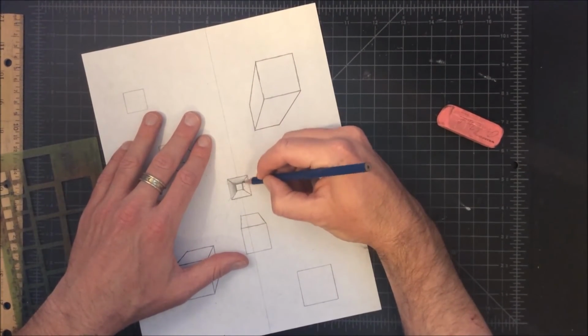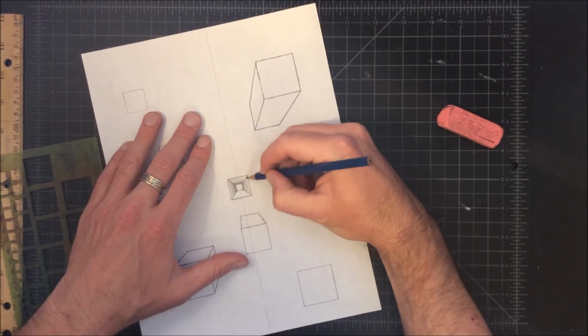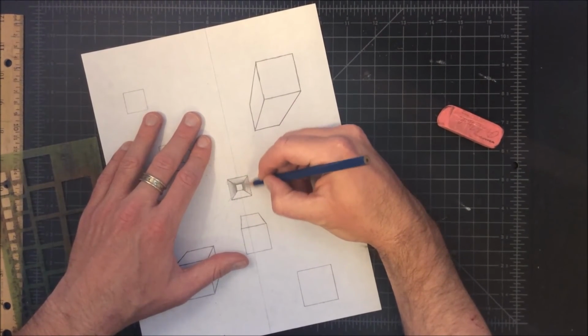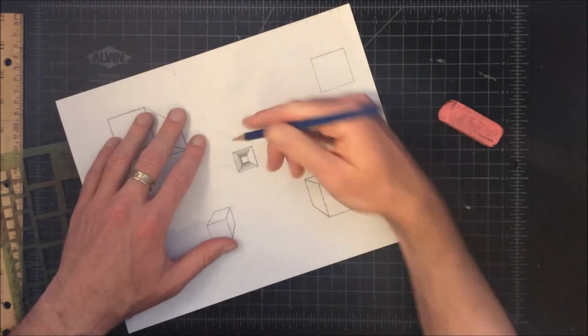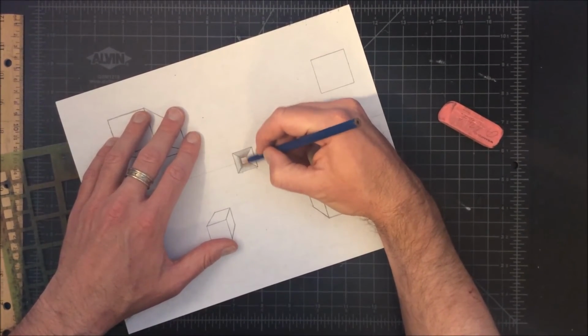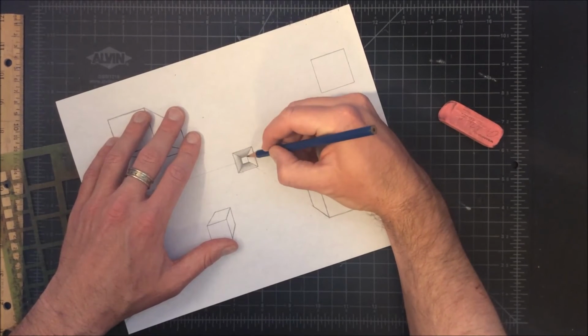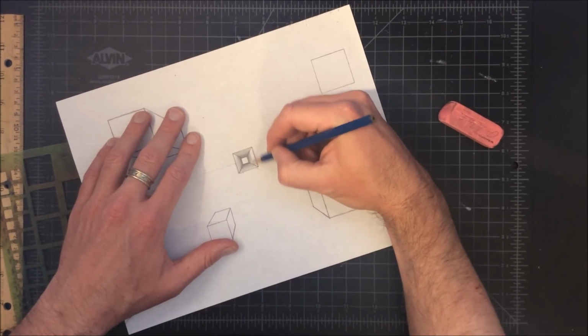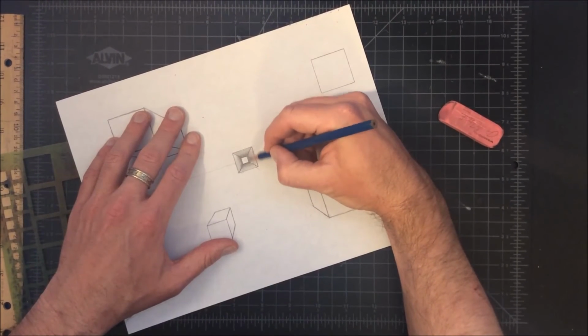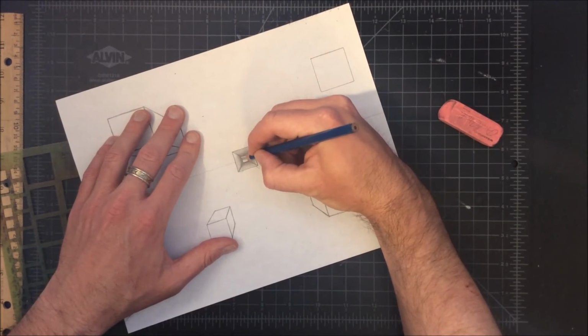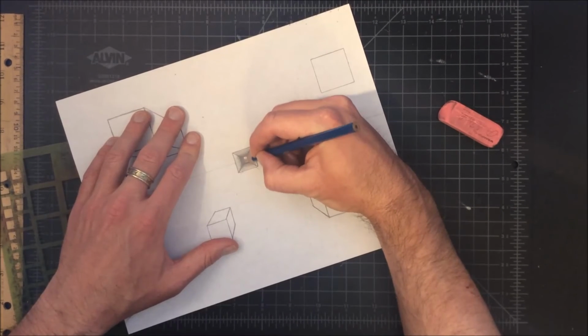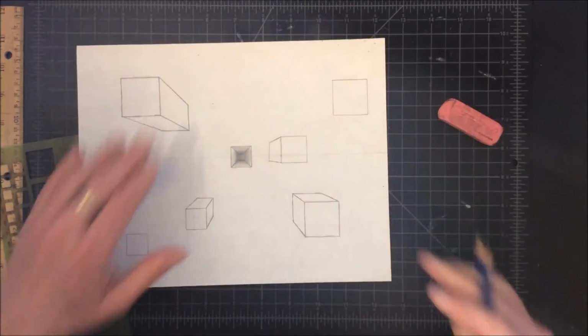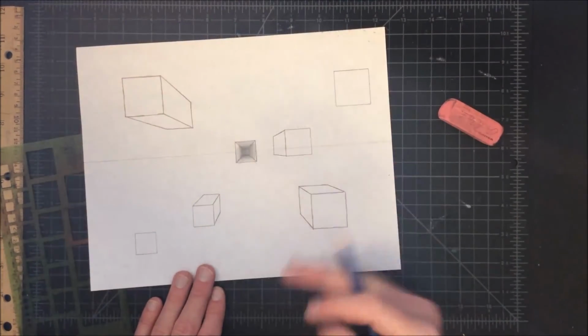It almost looks like a hole. Let's work on that gradient a little bit. That you could fall into. We're going to make it a bottomless pit. It's a tunnel.